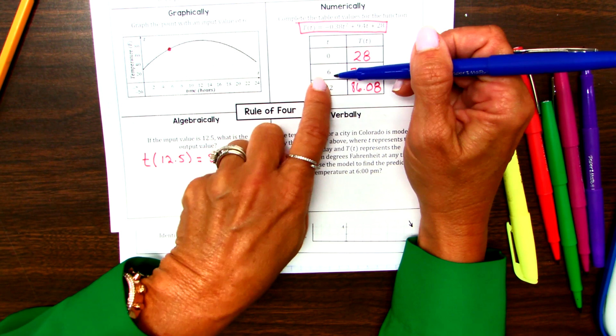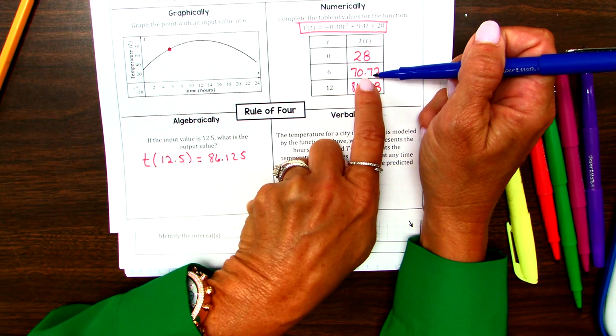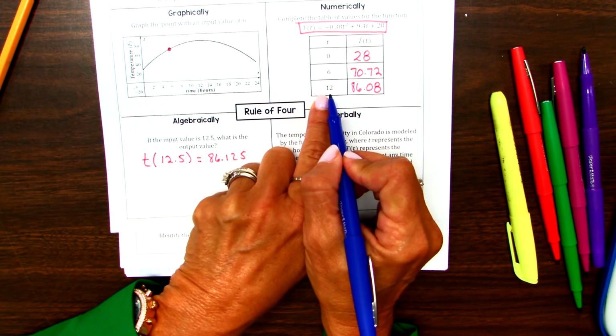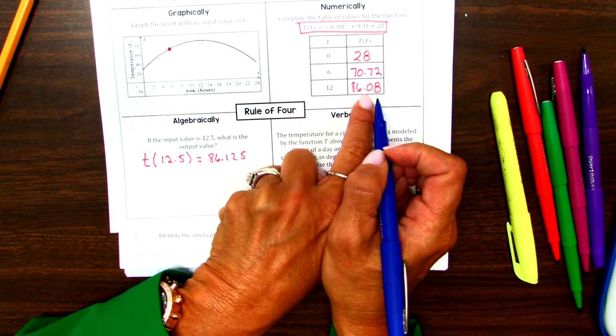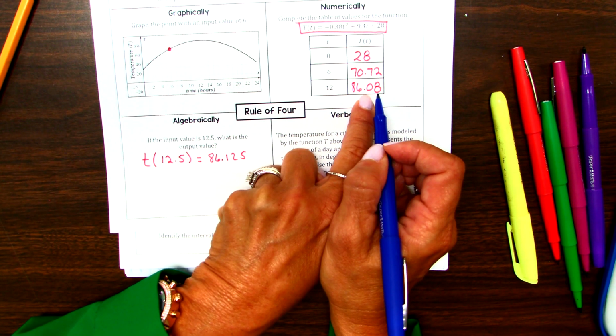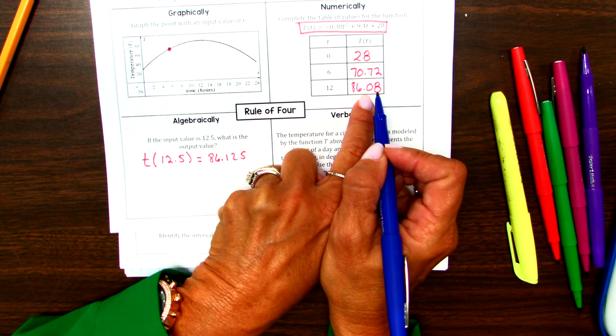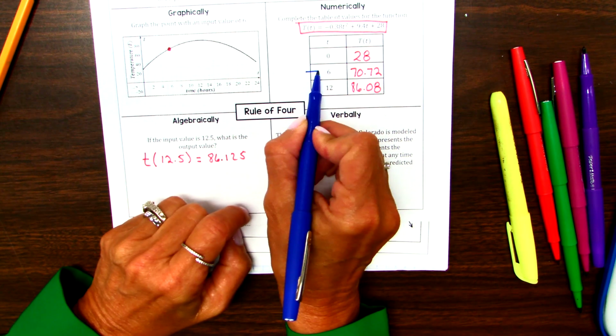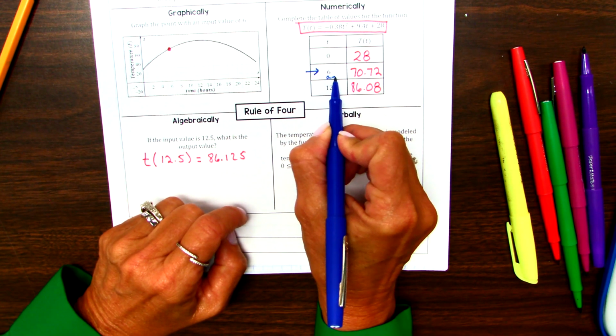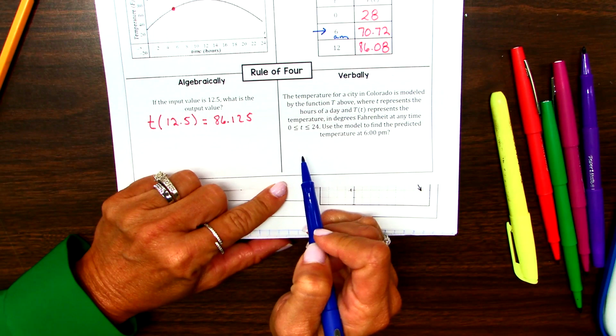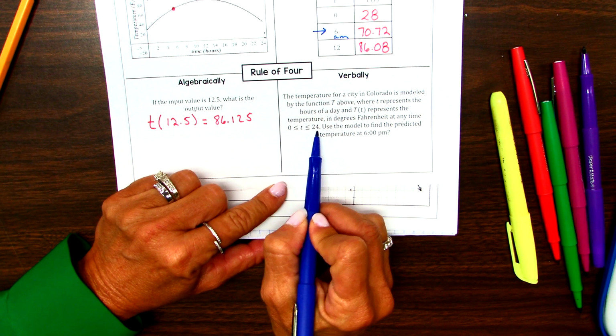At midnight, it's 28 degrees. At 6 a.m., it's already up to 70 degrees. At noon, we're at 86.08 degrees Fahrenheit. The question is, what's the temperature at 6 p.m.? That's not this, right? This is 6 a.m. How could we figure out what 6 p.m. is between 0 and 24?